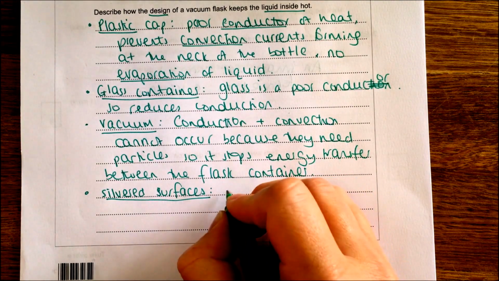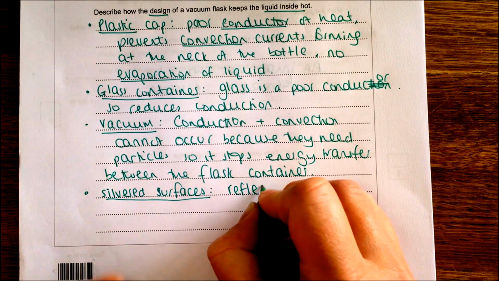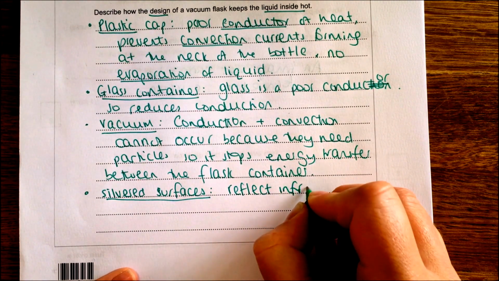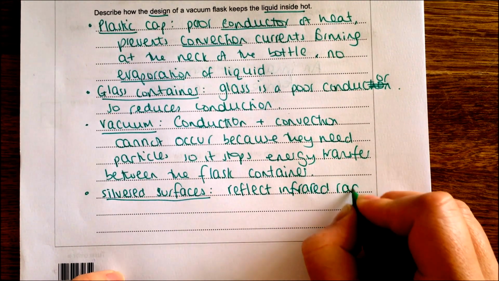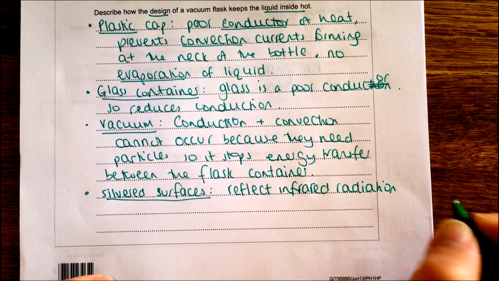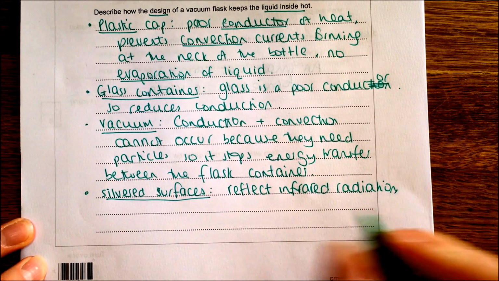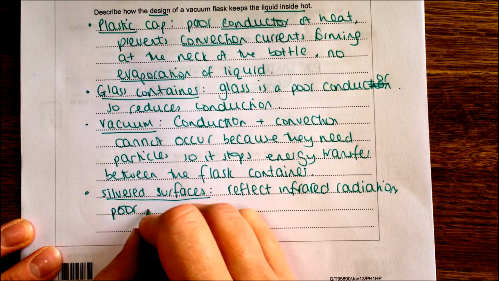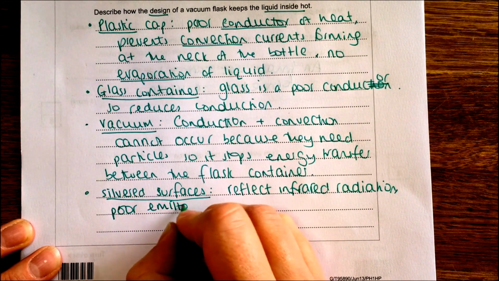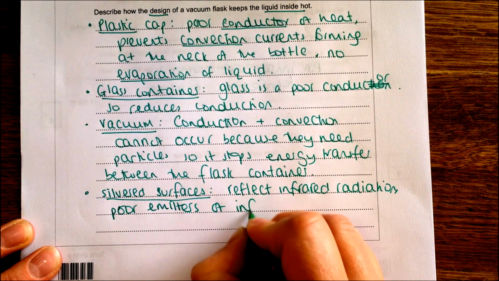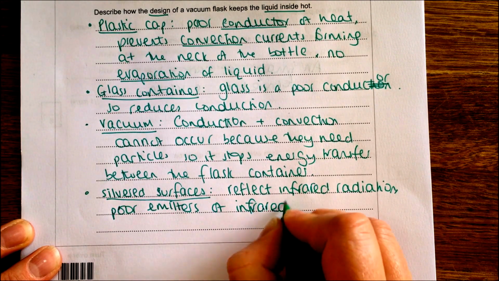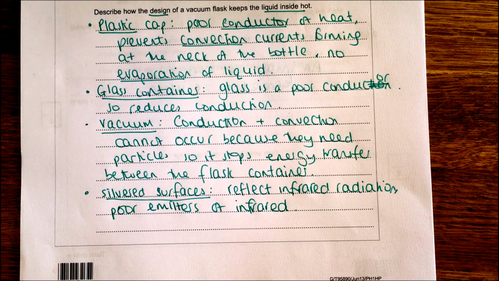What they are going to do, if you remember from the first part, is reflect infrared radiation back, if you like, into the liquid. We also know they are poor emitters of infrared, so they're not going to absorb it, because they're not going to be able to emit it. So we get all of the infrared reflected back towards the liquid.